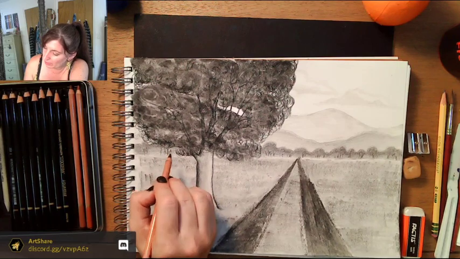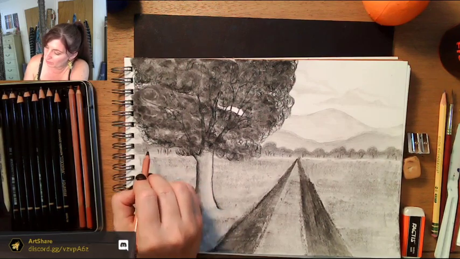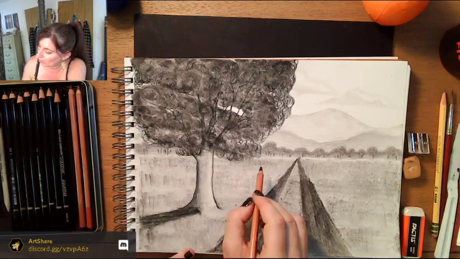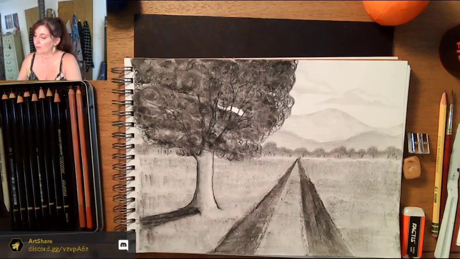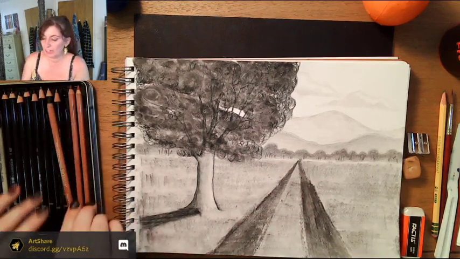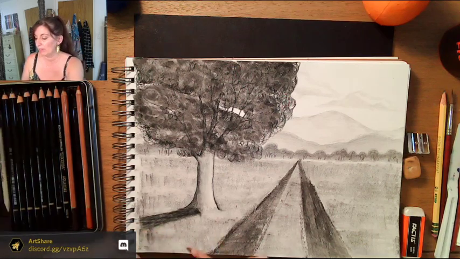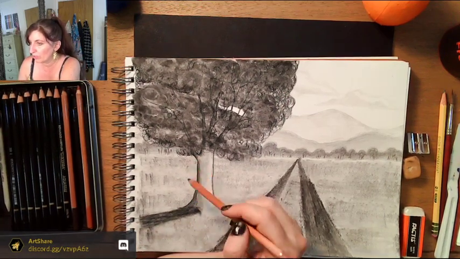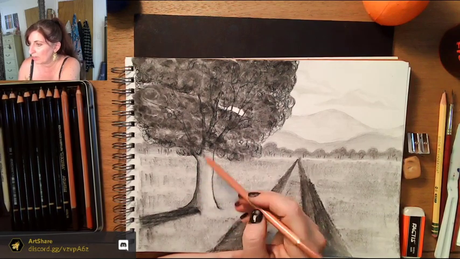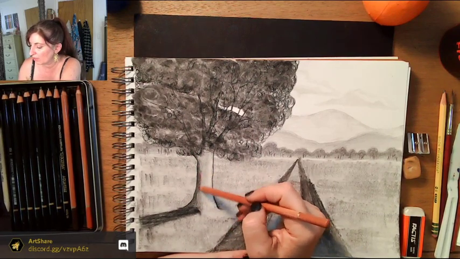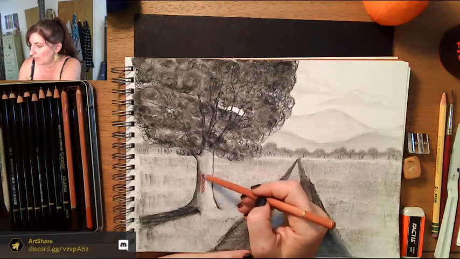Trying not to touch my hand to my... okay. Let's use our Sepia Medium, or I guess they've got it in here, Sepia Light. This is the one I want to use. So I'm going to come in here and shade in.